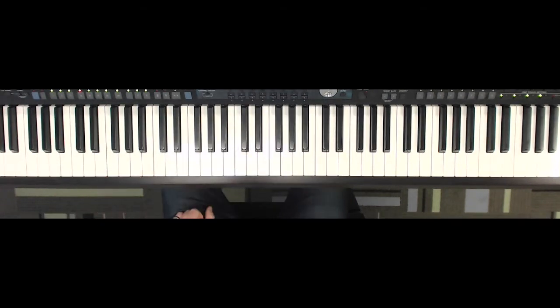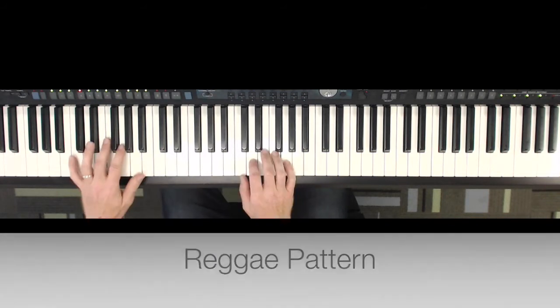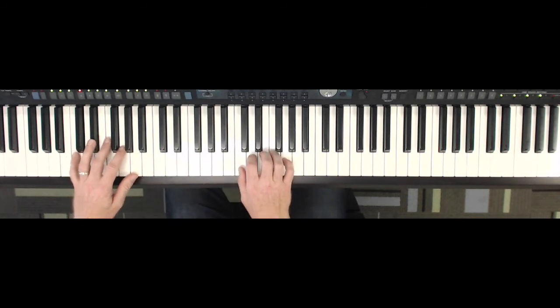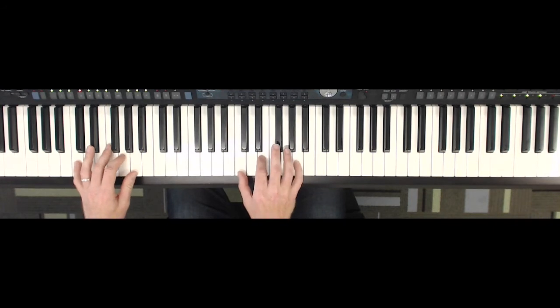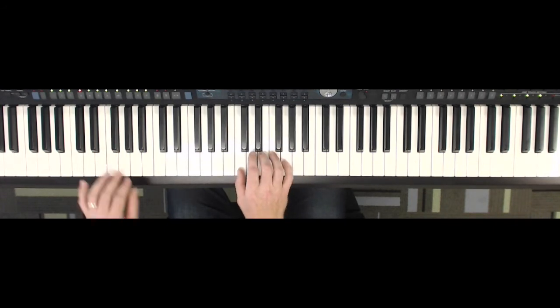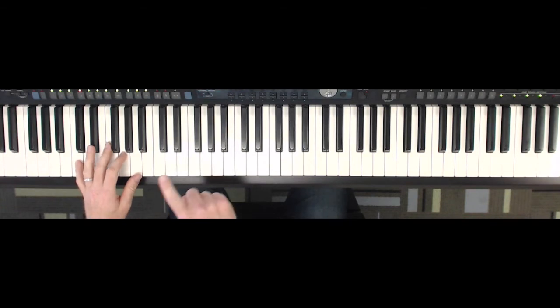So the next pattern is what I call the reggae pattern, and of course it's in the reggae style. So this is what the reggae pattern sounds like. Okay, so to break it down, the left hand plays the downbeat, or beat 1 of each measure.